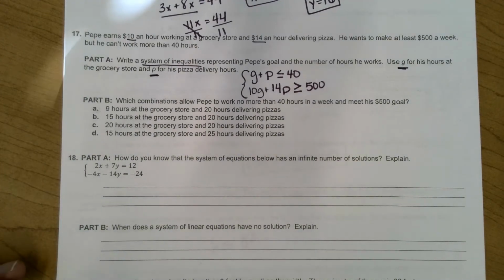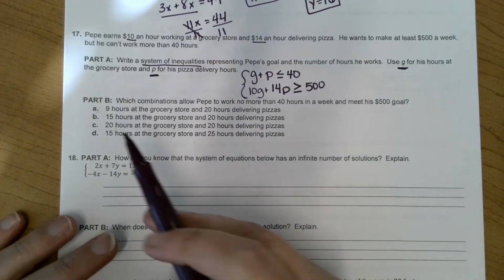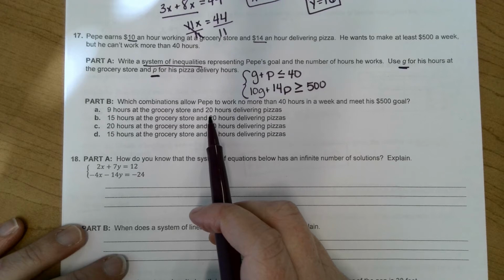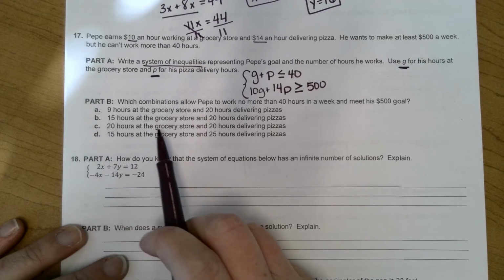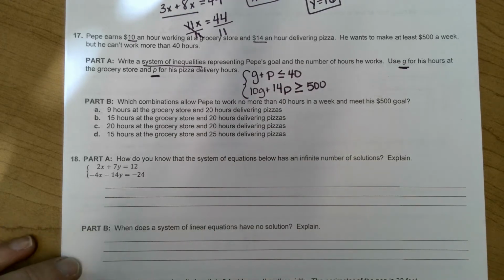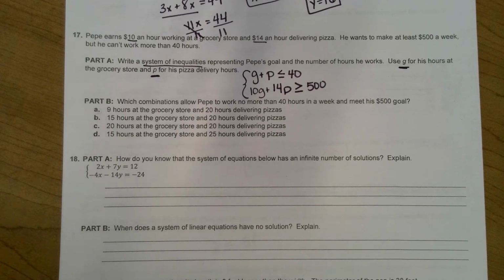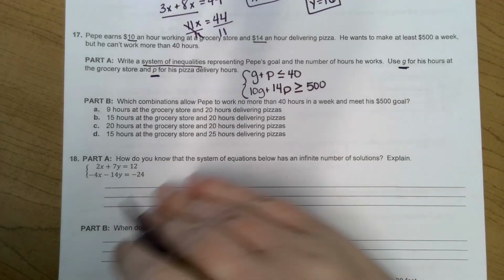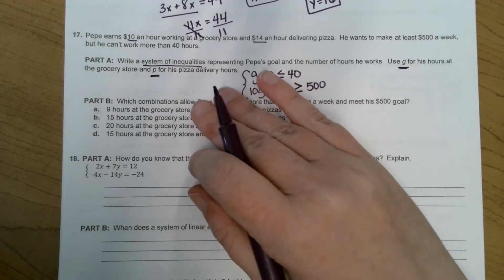Okay, so the first thing I want to do is see if any of these combinations are more than 40 hours, because these have to be less than or equal to 40 hours. That would satisfy this first inequality. So 9 and 20 is 29. 15 and 20 is 35. 20 and 20 is 40. 15 and 25 is also 40. Okay, so they all satisfy the first inequality. Sorry, I was about to say 45, and I'm like, wait a minute, that's not right. So they all satisfy the top inequality. We're good there.